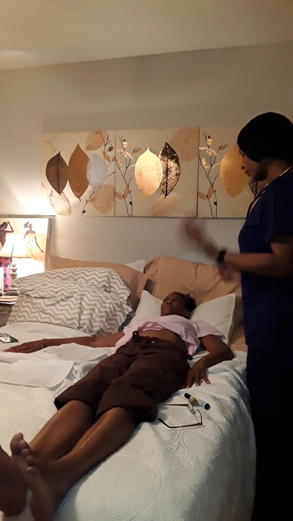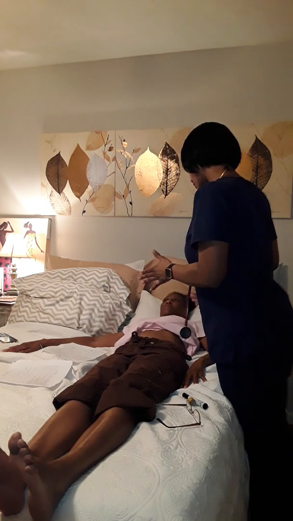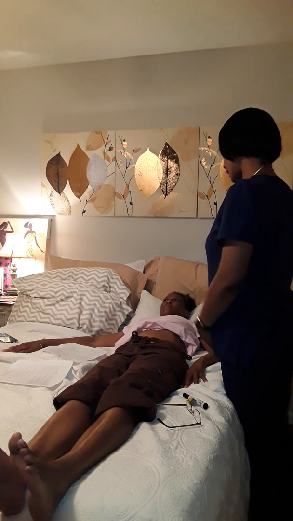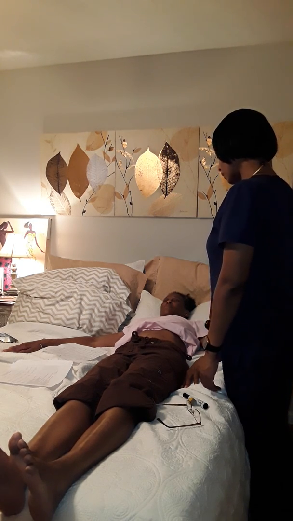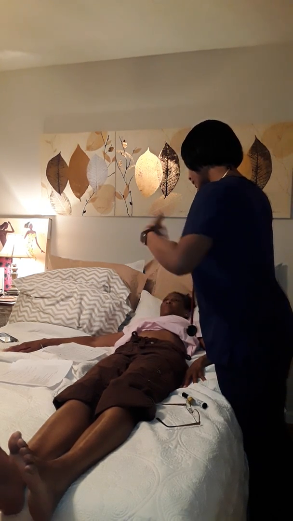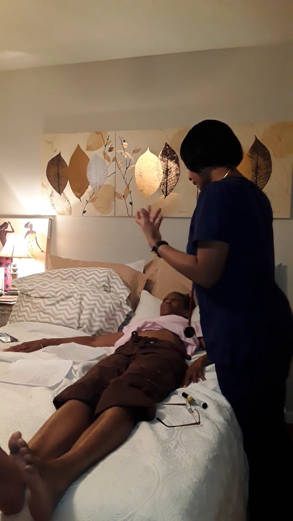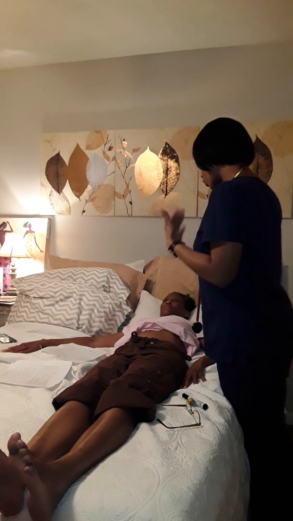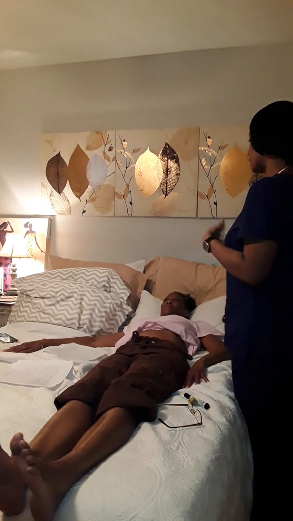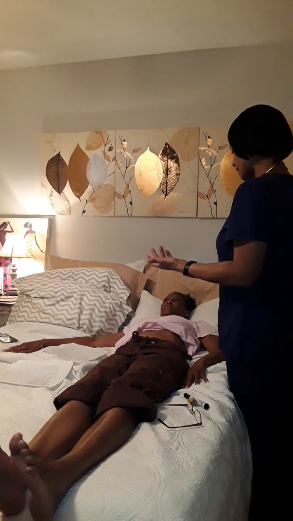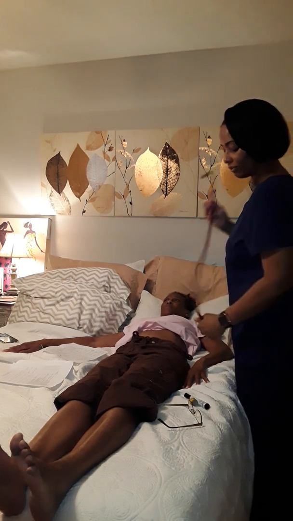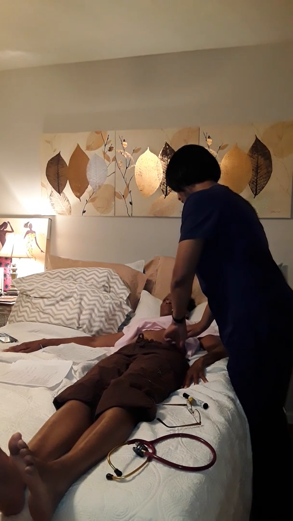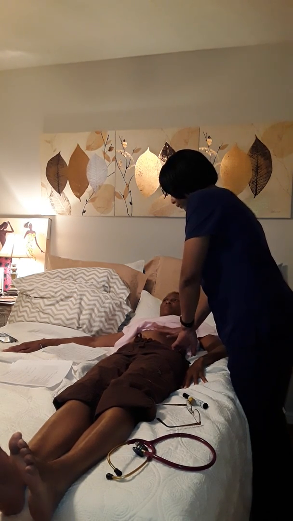All right. At this point, I'm going to go ahead and start to do some percussion. So I'm going to use my non-dominant hand, which is my right hand. I'm going to place it on your abdomen, and I'm going to use my dominant hand, which is my left hand. I'm going to take my middle finger and strike the middle finger on my left hand over all four quadrants of your abdomen. I'm going to be listening for tympanic sounds. All right, so I'm just going to start with the upper left quadrant.